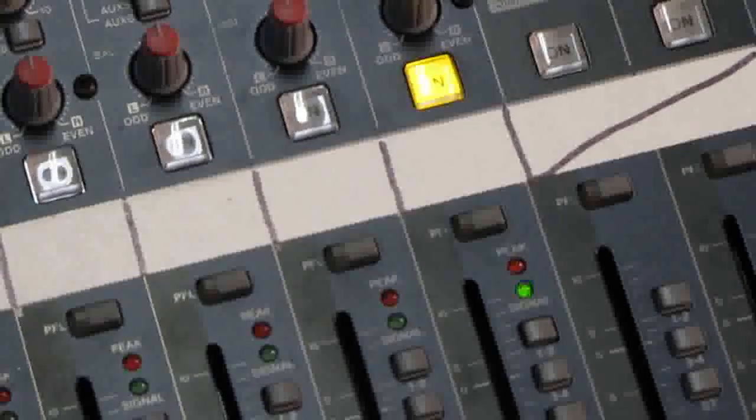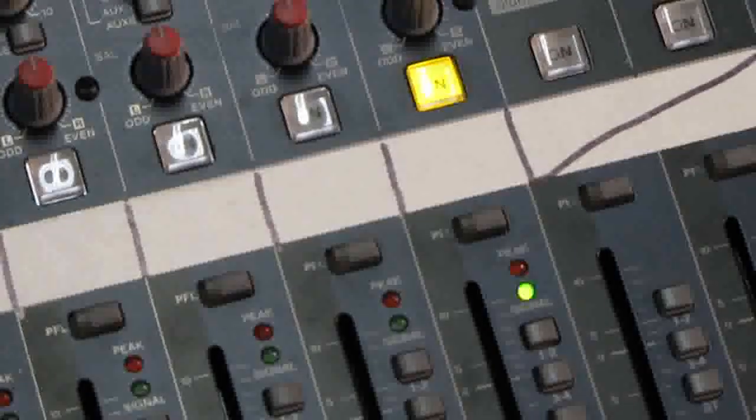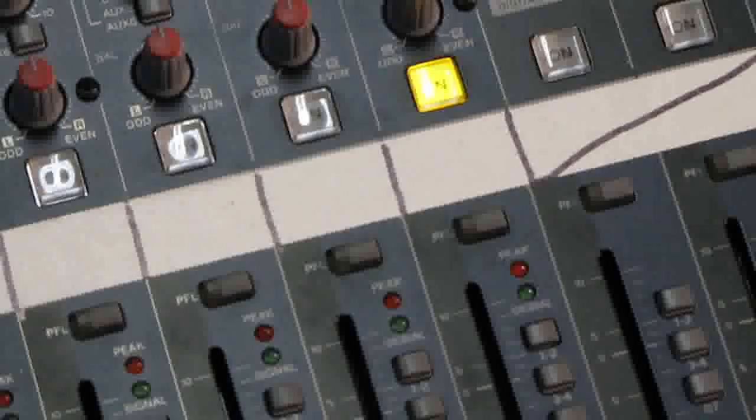Check 1, 2. And as you notice, there's a delay that's coming in. That's because of the reverb. There's a delay when I have it set for when the reverb actually turns on.